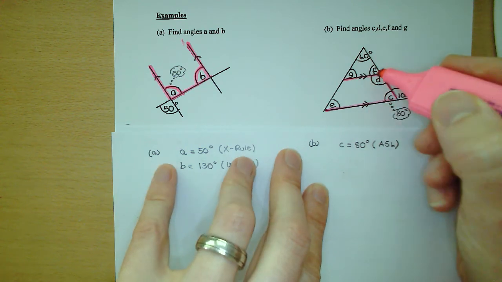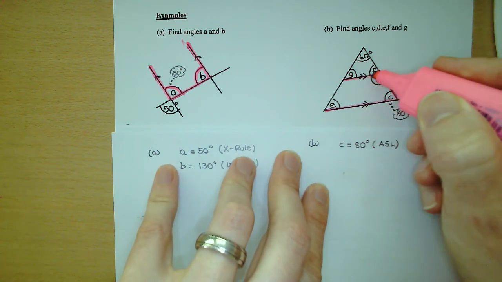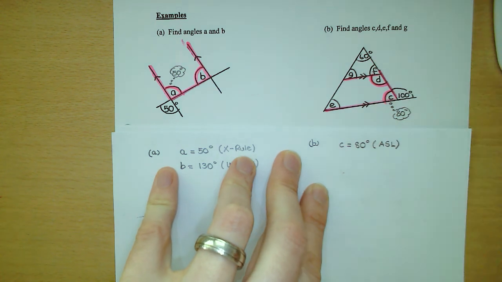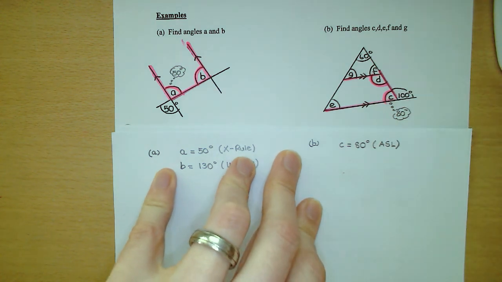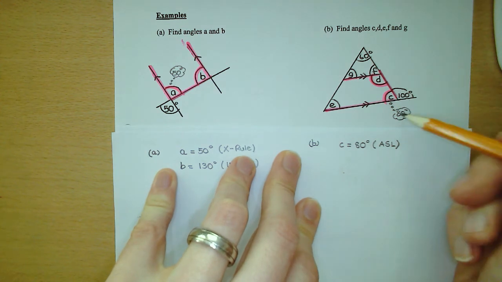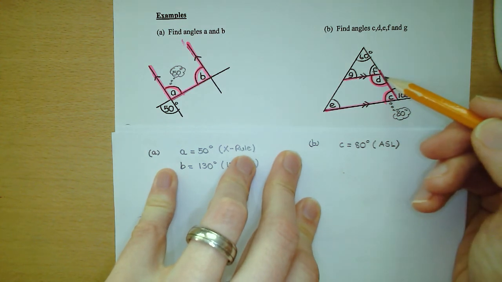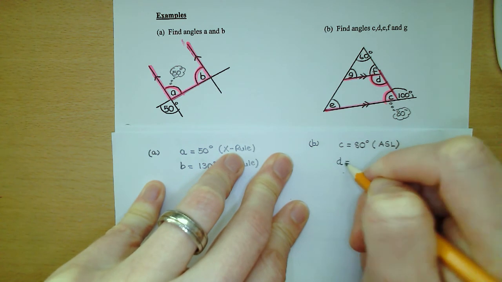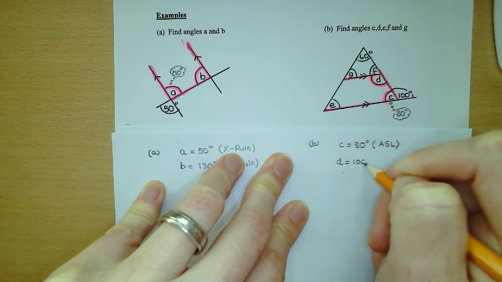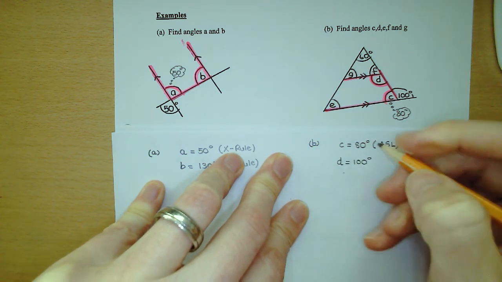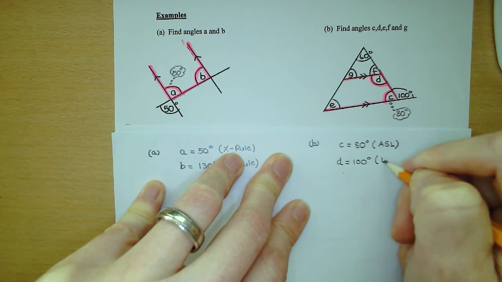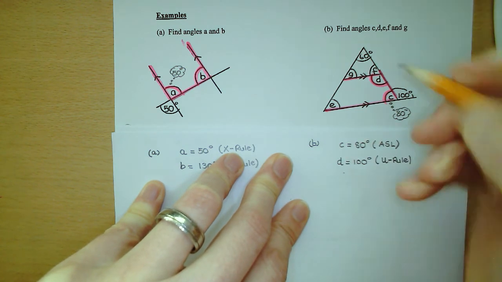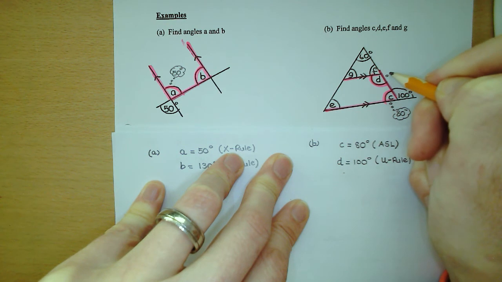So the angles that are inside the U and at the corners of the U, those would be interior angles, which means they add up to 180 degrees. So if C is 80, that means that D must be 100. So D is equal to 100 degrees, and that is because of the U rule. And then we'll pencil that in our diagram.